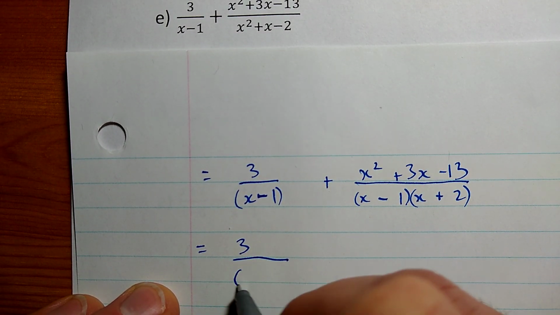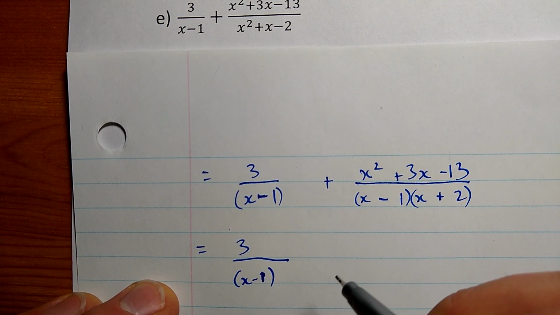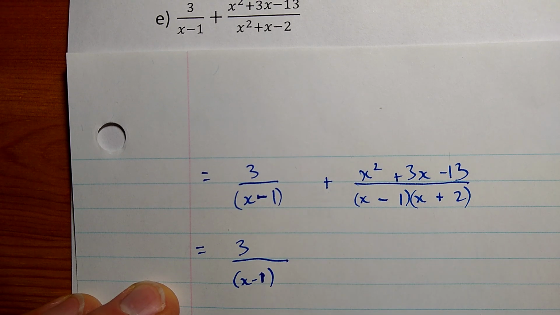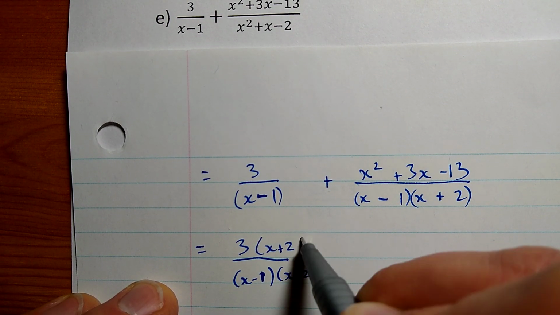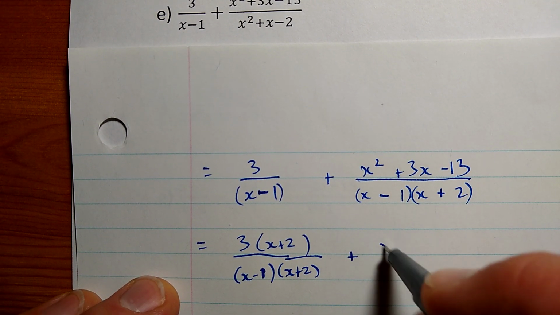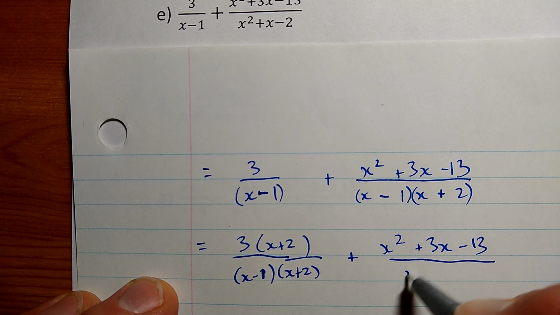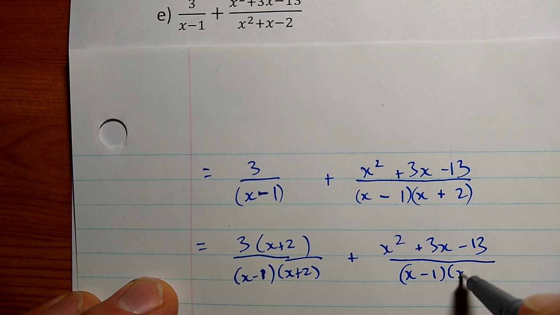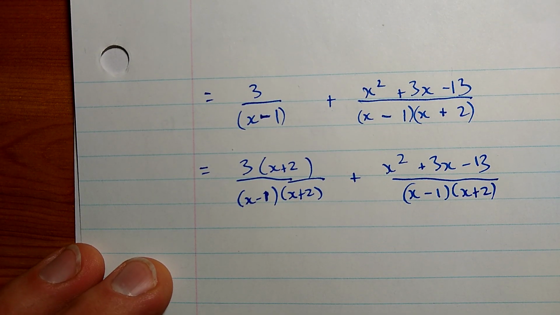So this was the old fraction. And now I'll multiply the top and bottom by x plus 2. And now that fraction has the same denominator as this one. Because they have the same denominator, we can add them together.